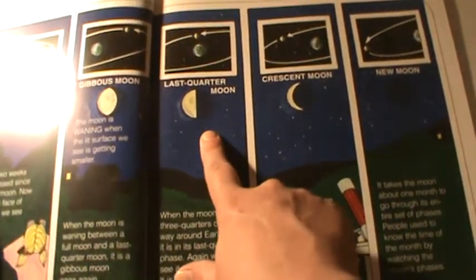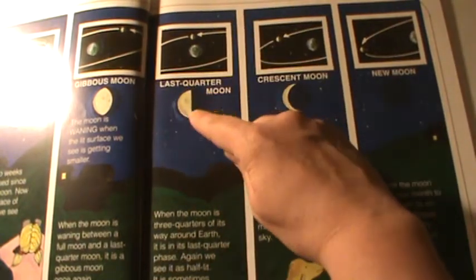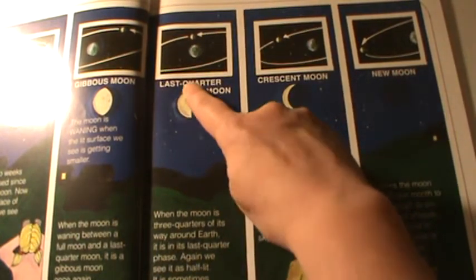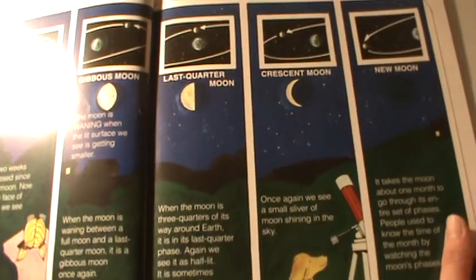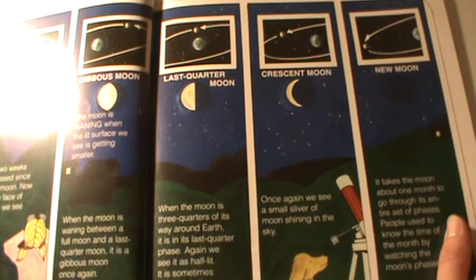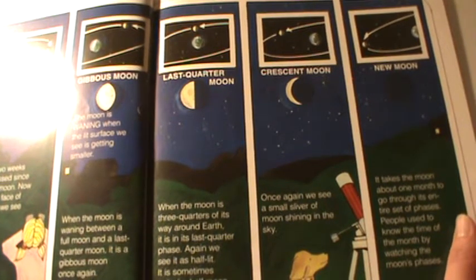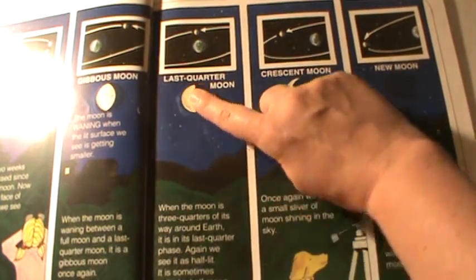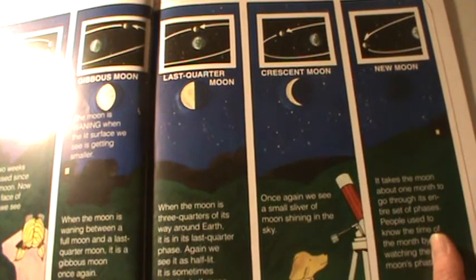Then we have the last quarter moon. So again, it was the full moon, then it went to the gibbous, and now it's the last quarter, so only half of it is lit. When the moon is 3/4 of its way around Earth, it is in its last quarter phase. Again, we see it as half lit, and sometimes it is called a half moon. Then that piece gets a little smaller, and it looks like another crescent moon. Once again, we see a small sliver of moon shining in the sky.